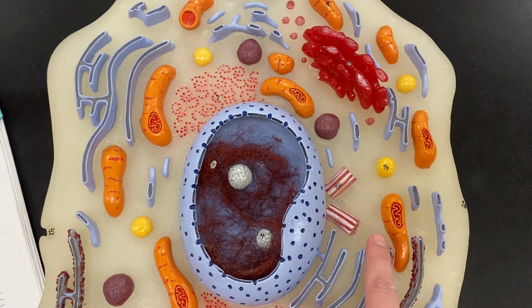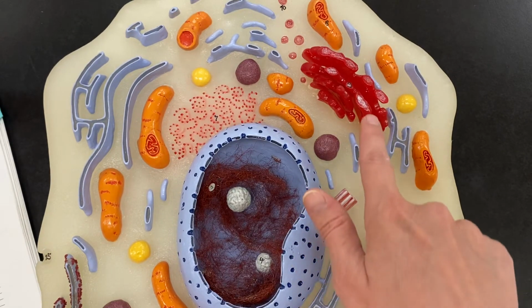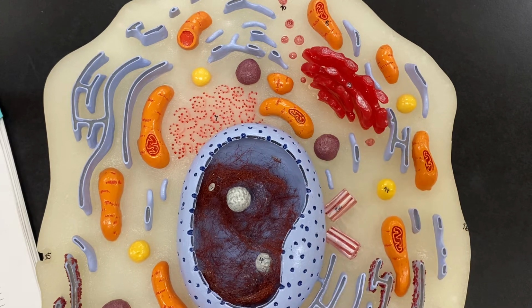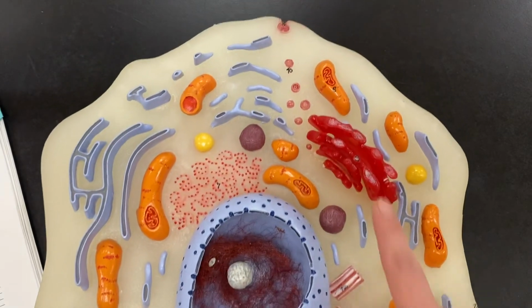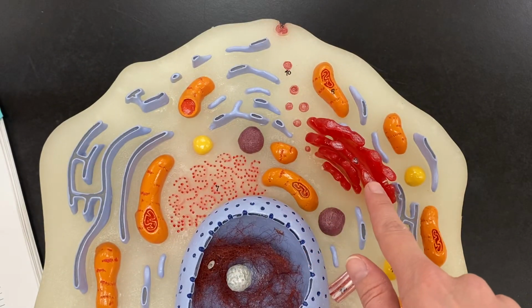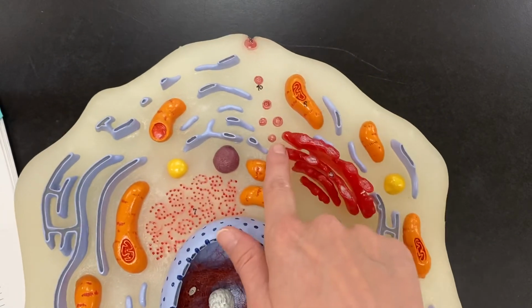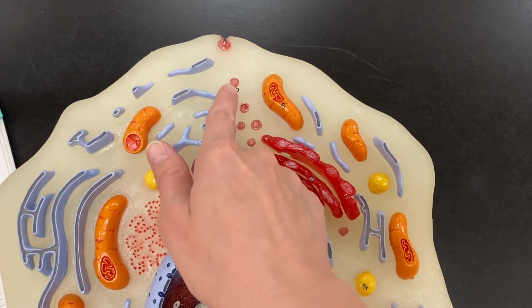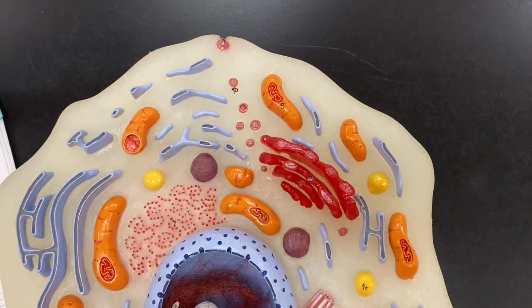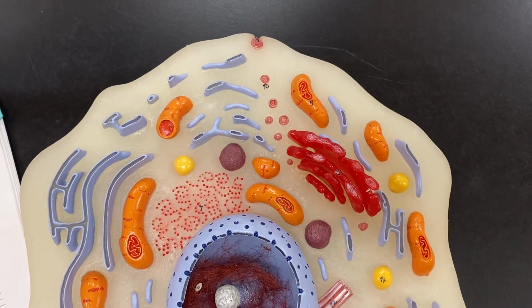And they go in transport vesicles from the RER to the Golgi. The Golgi is the Amazon warehouse of the cell, and it packages things for shipping and creates these secretory vesicles, which then secrete the stuff outside of the cell.